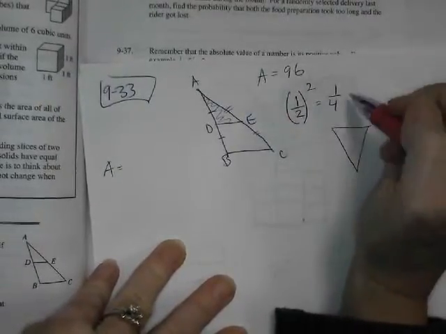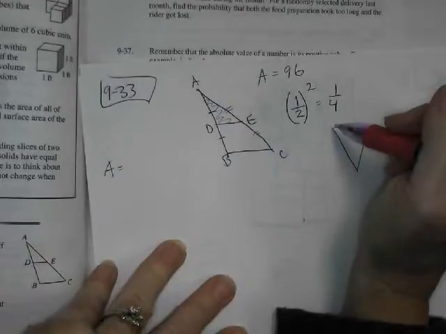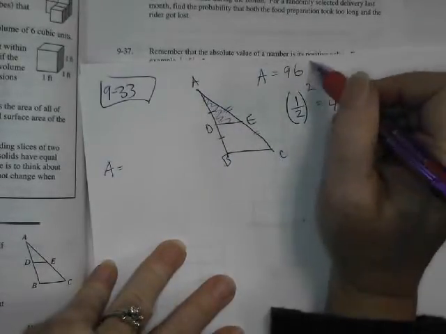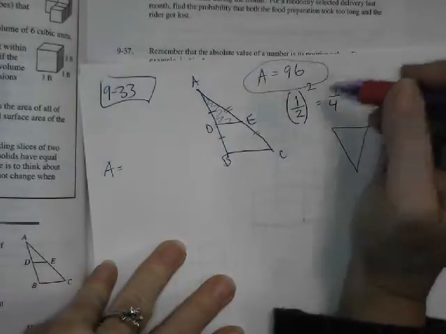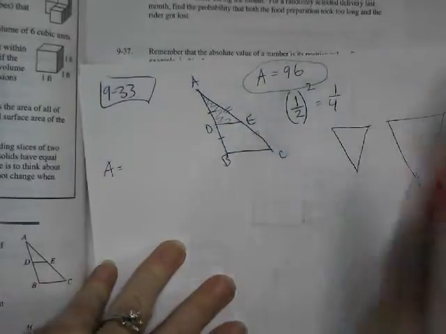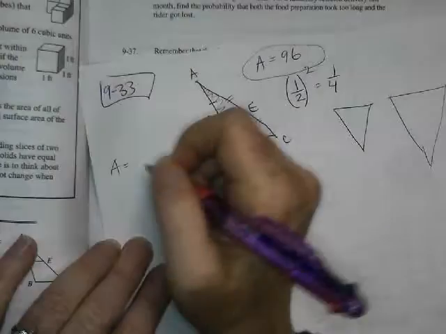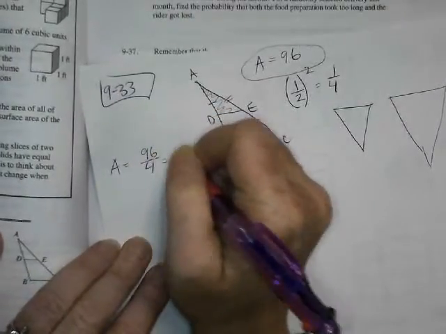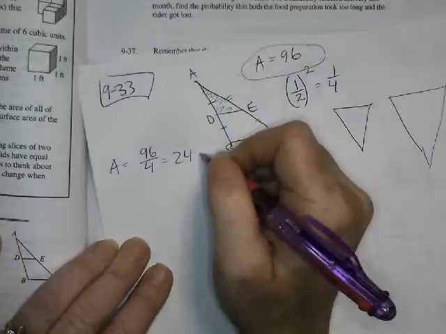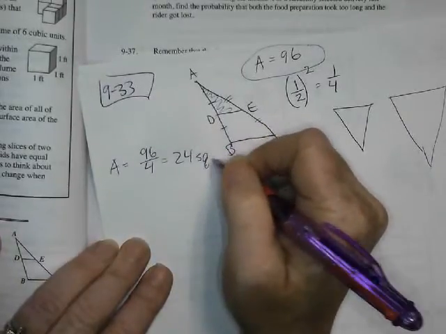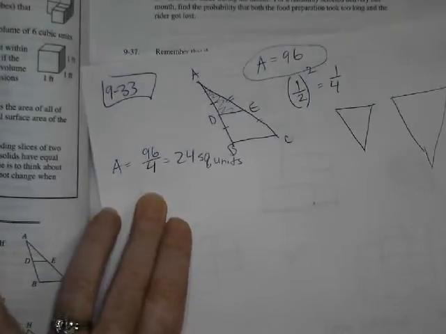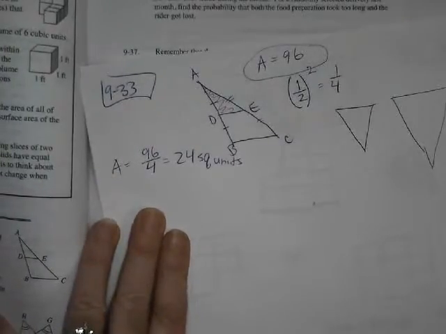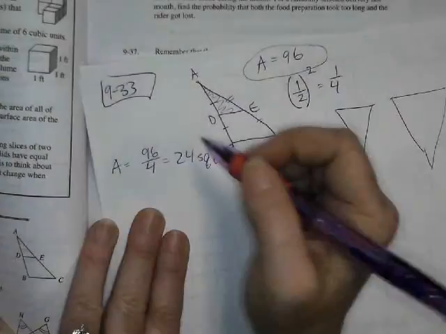So that means that if the area of the big triangle is 96, the little triangle will be 1/4 of 96. So in other words, we can go 96 divided by 4. That's 24. 24 square units. Did they give us any units? They're just units. So it's 24 square units.